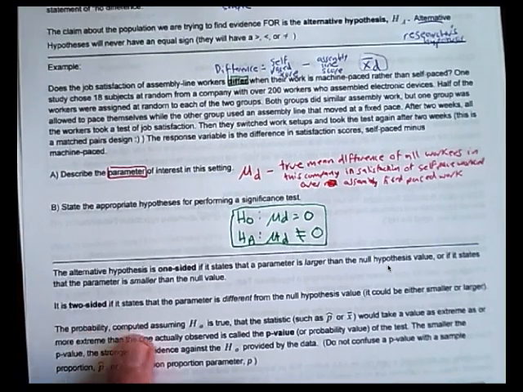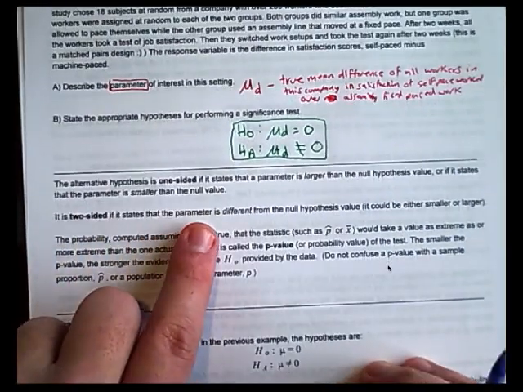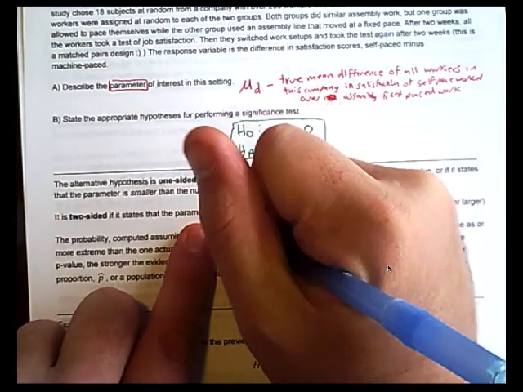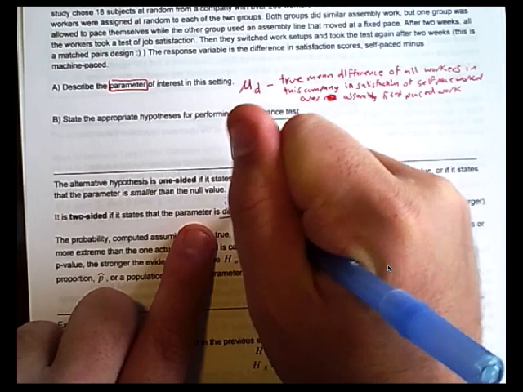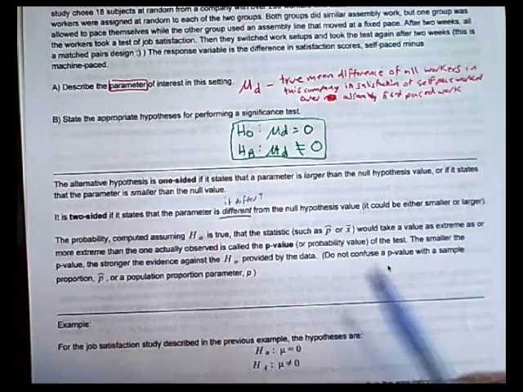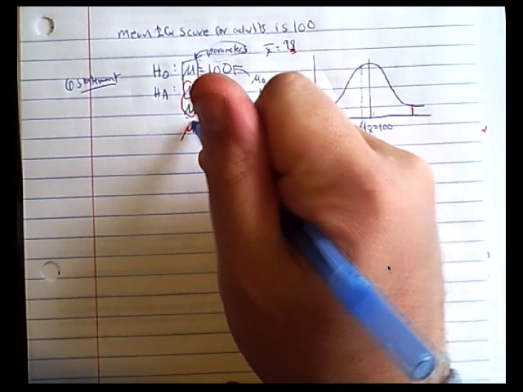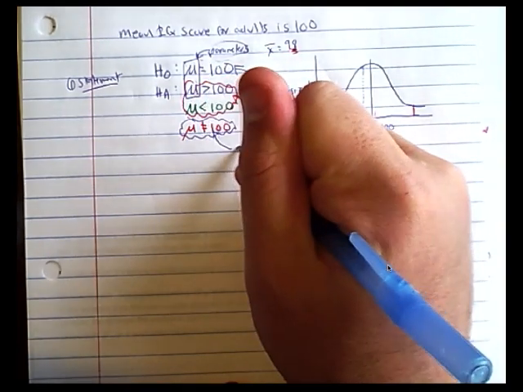And it says it is two-sided if it states that the parameter is different. A lot of times the words they'll use is, does it differ? Like it did in the previous example. So if it's different, this is a two-sided test.